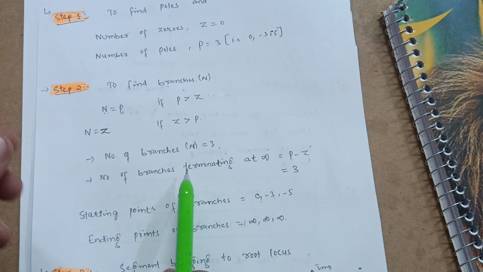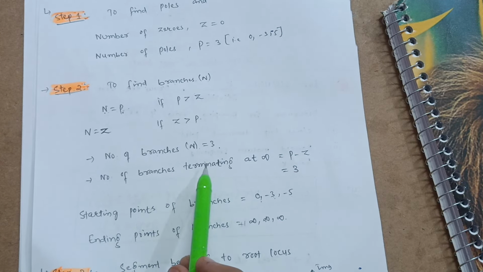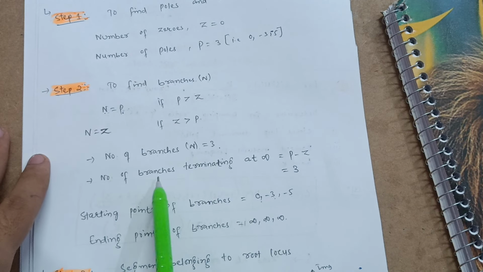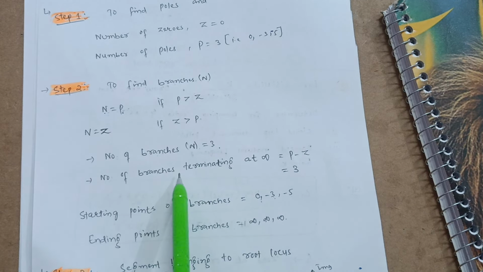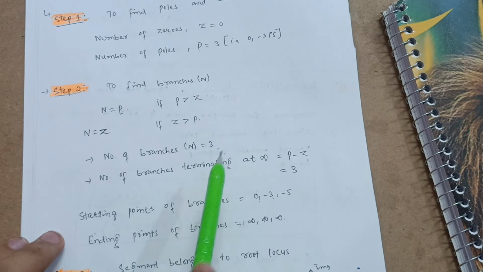Make a note of it, my dear friends. Branches will always start from the poles and terminate at 0 or infinity. If there are 0 poles, then I cannot say that branches will start from poles. I can simply say branches will originate at infinity, then terminate at 0 when poles are 0. So you have to remember this point. Branches always start from the poles and terminate at 0 or infinity.